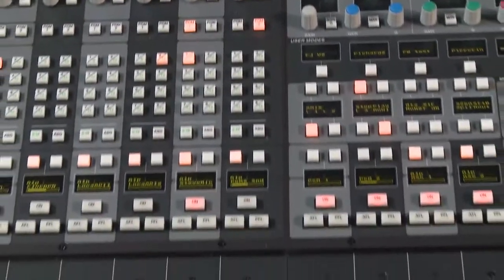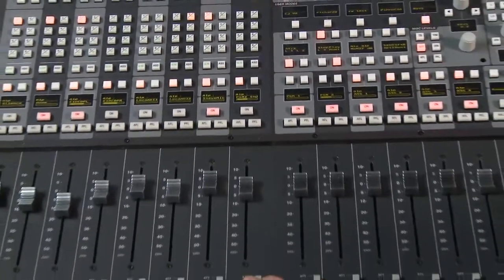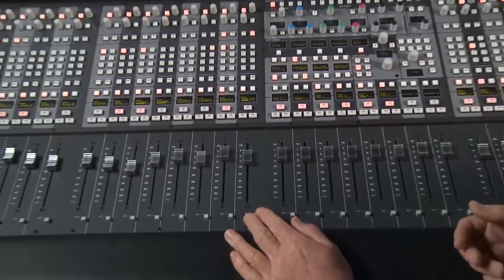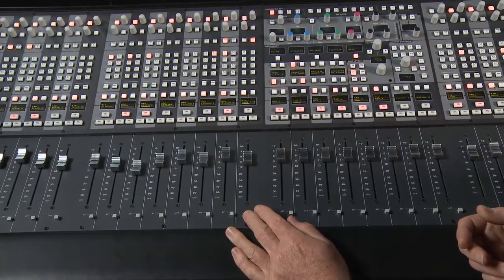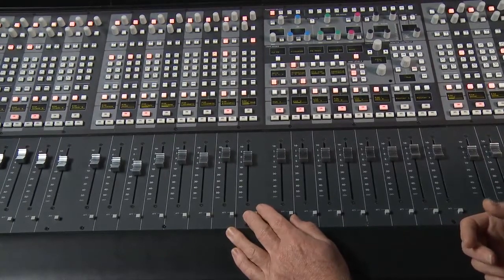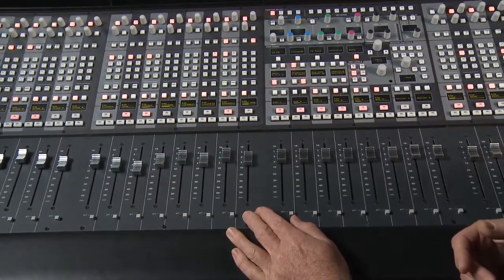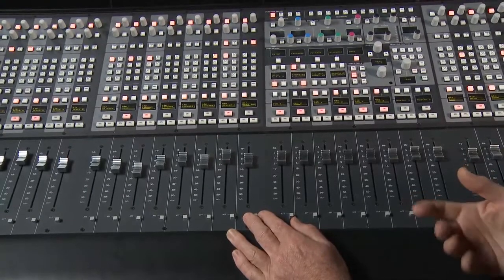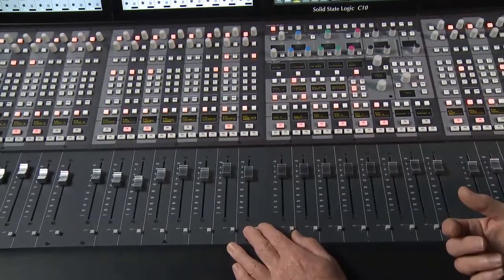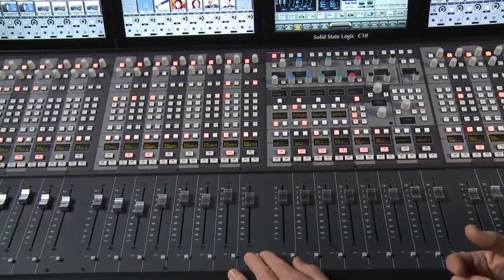Sometimes it's necessary to EQ or even send to the aux buses at different levels from the various components of a 5.1 channel. So one of the functions that we can do with the C10 is to spill a 5.1 channel or even a stereo channel into its component mono channel paths.